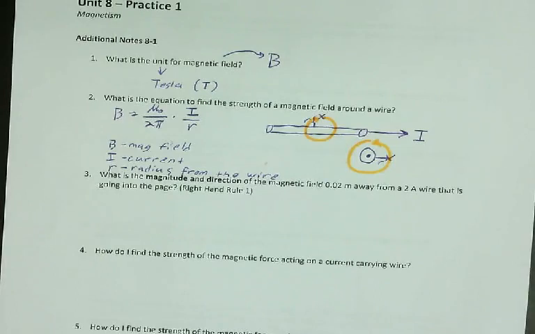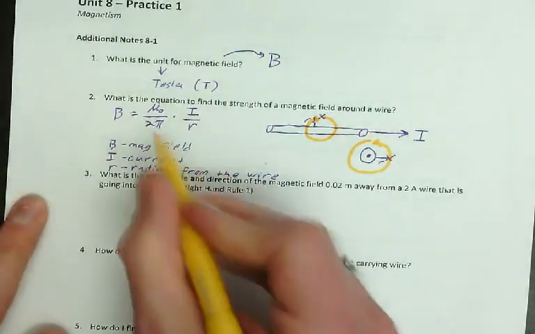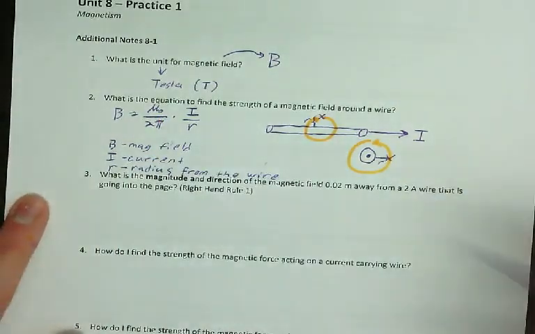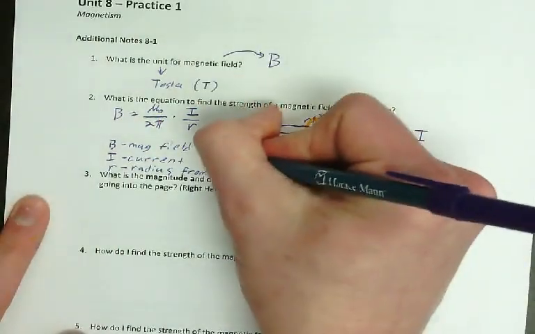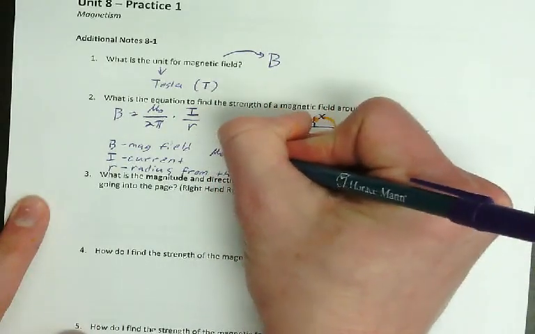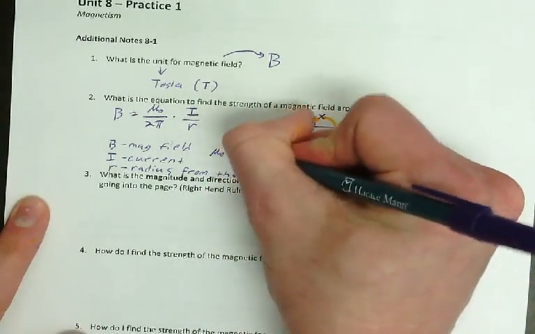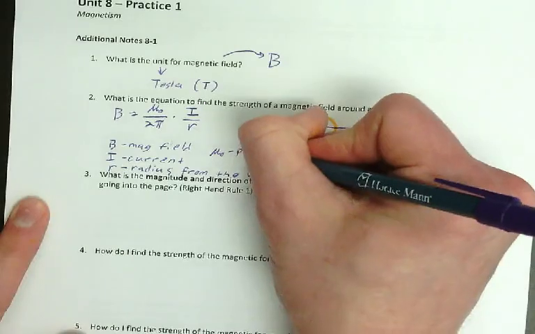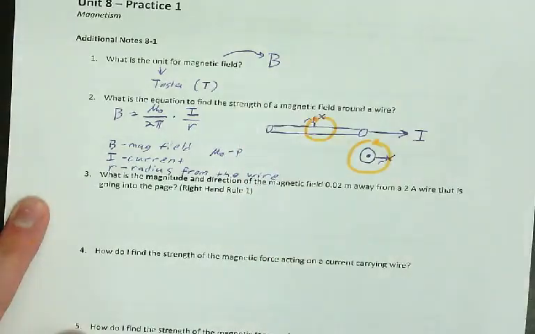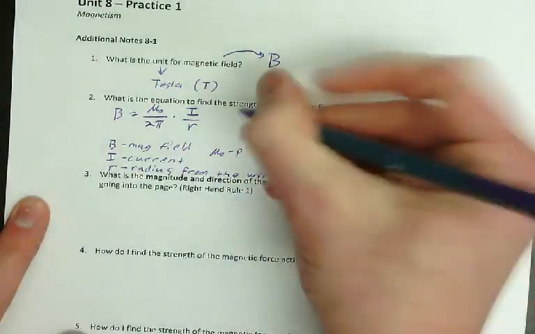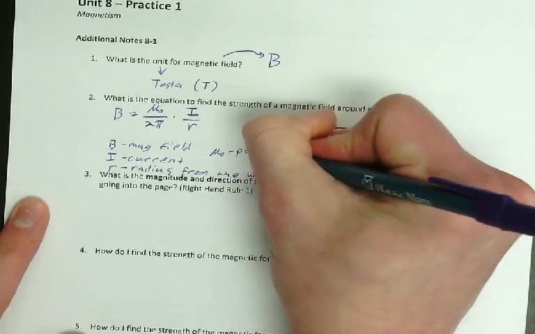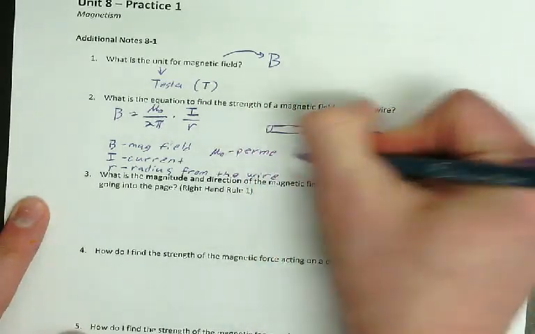Okay. You'll notice one of the things is conspicuously missing, and that would be, what the heck is this mu naught business? Well, I'll tell you. So mu naught is called the permittivity of free space. Sorry, the permeability, not the permittivity. The permittivity of free space is something else. This is the permeability of free space, which is like my favorite constant.